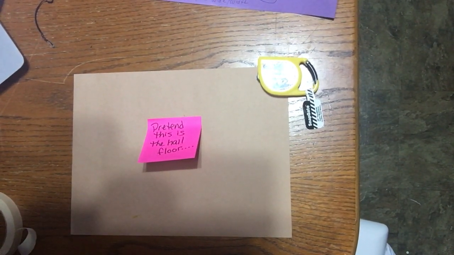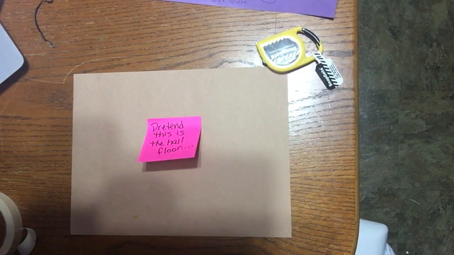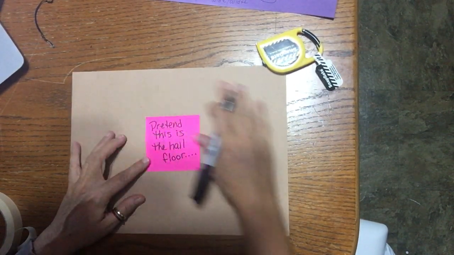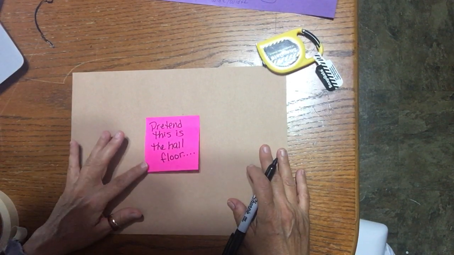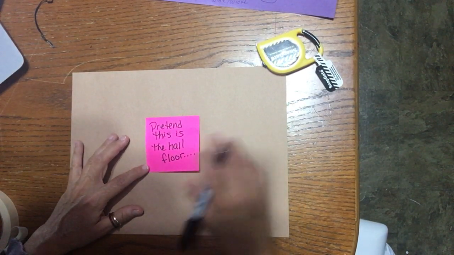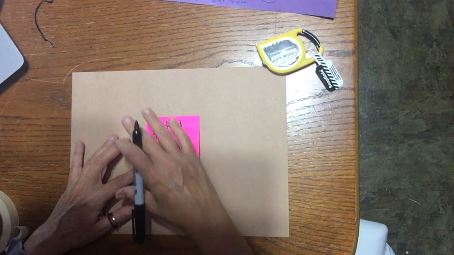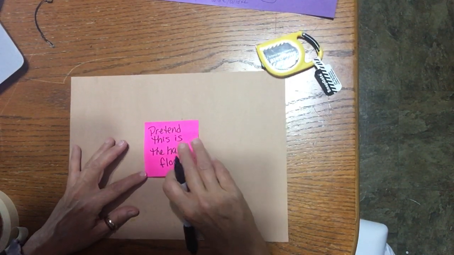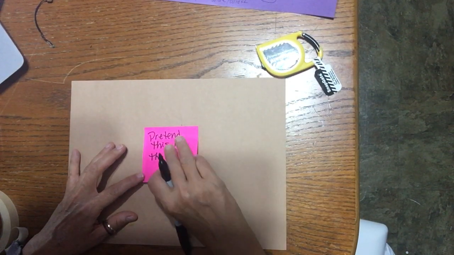All right, so I'm going to show you how to do a floor plan. What I want you to do, pretend that this construction paper right here is the floor in the hall. I'm just going to do mine on a smaller scale. You will be doing yours the actual real size in the hall. So again, we're just pretending that this is the floor outside my classroom.